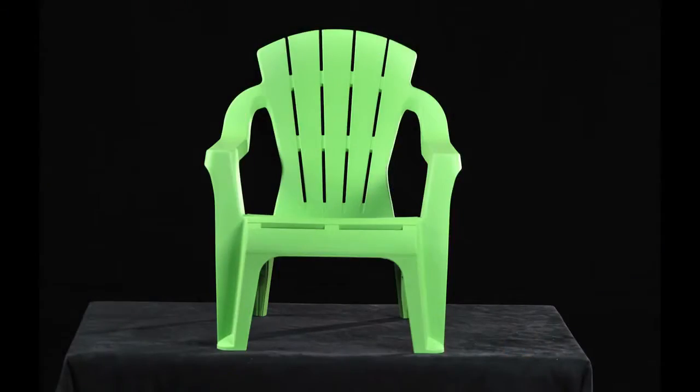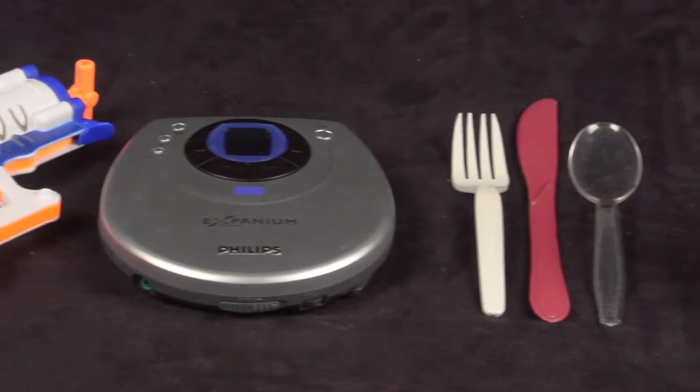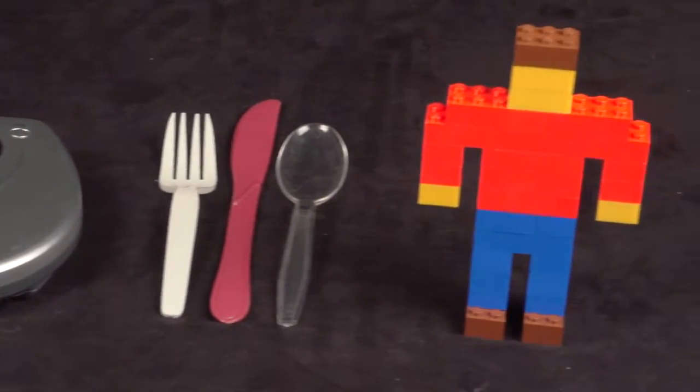Injection molding is the most common method for mass manufacturing plastic products. Examples include chairs, toys, cases for consumer electronics, disposable cutlery, and my favorite, Lego bricks.